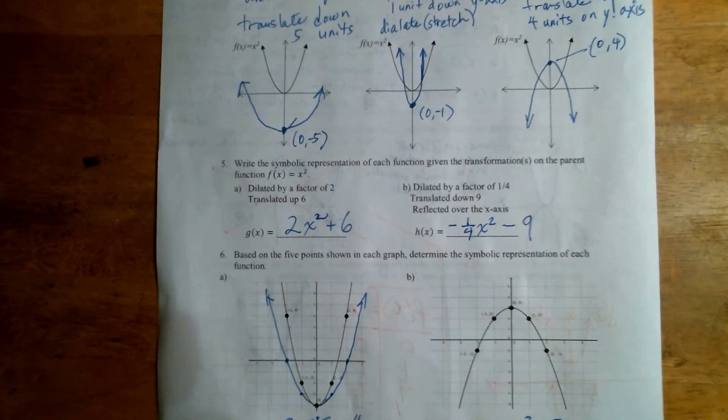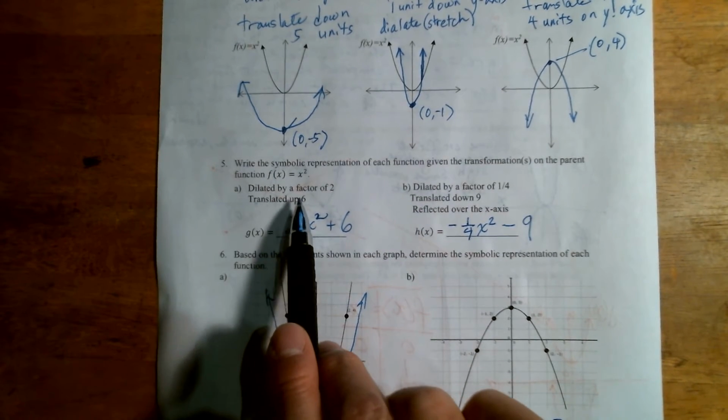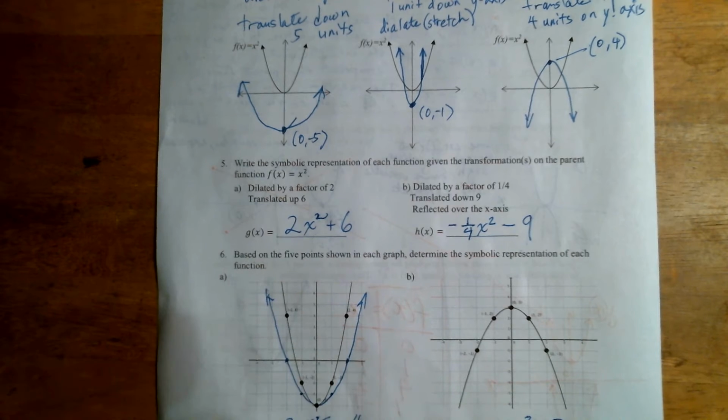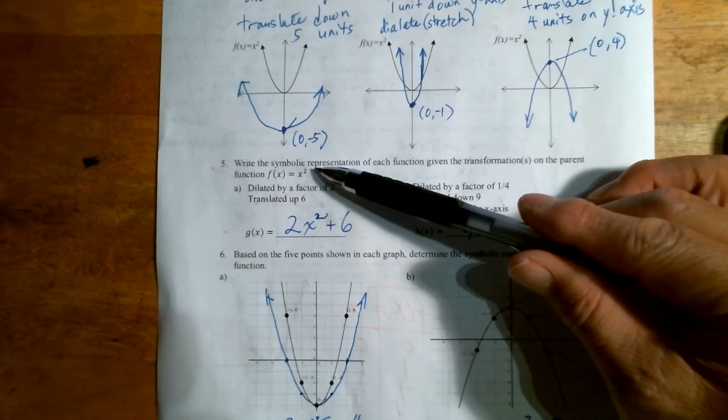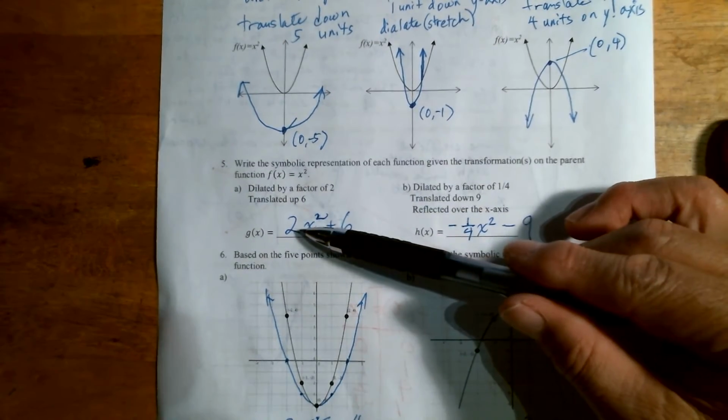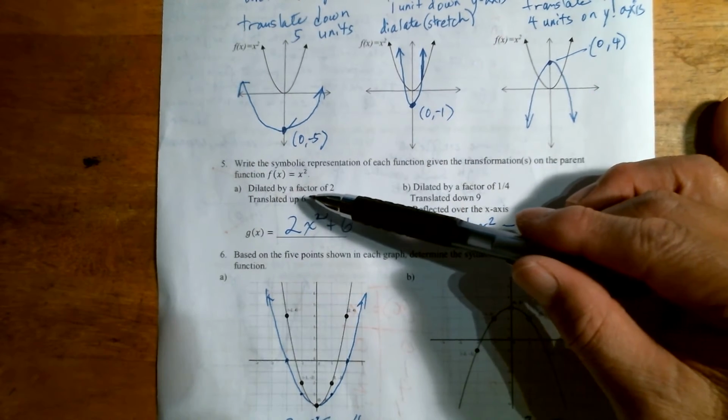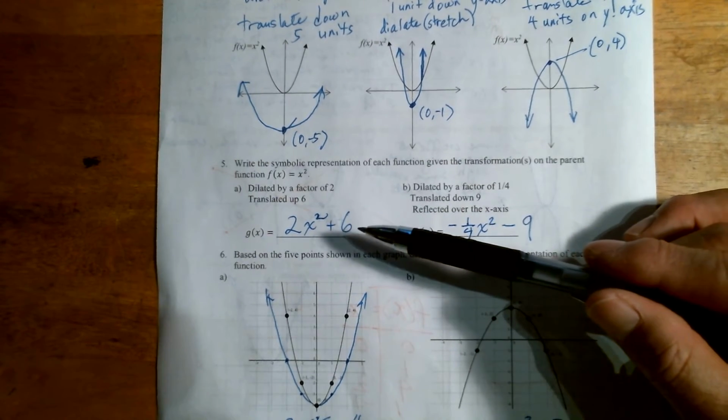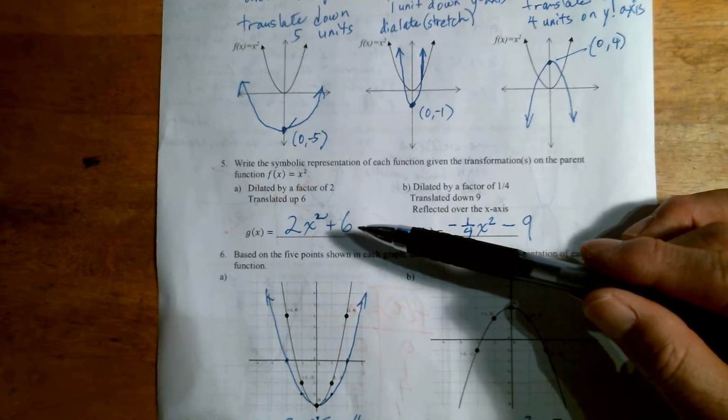Okay. Now the next one. Write the symbolic representation of each function given the transformation on the parent function f of x equals x squared. Now they want us to come up with the function. So let's do that. Something that's dilated by a factor of 2, which means the coefficient is going to be 2 in front of the x squared. This is the parent function here. Dilated by 2, and we put the 2 right in front of x squared. Translated up 6, you're going to add 6. The vertex is going to slide up the y-axis by 6 units.